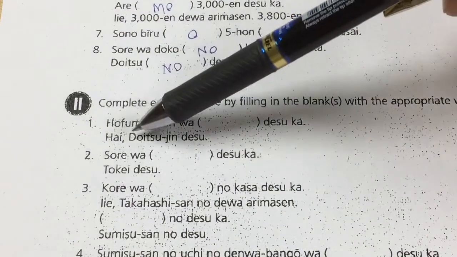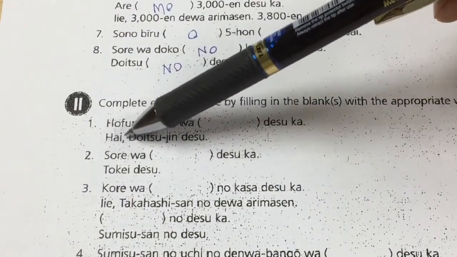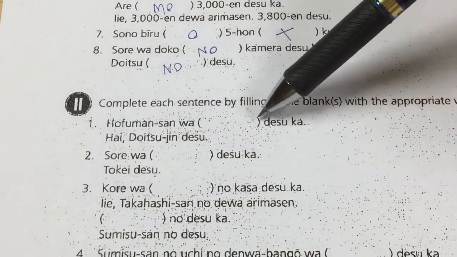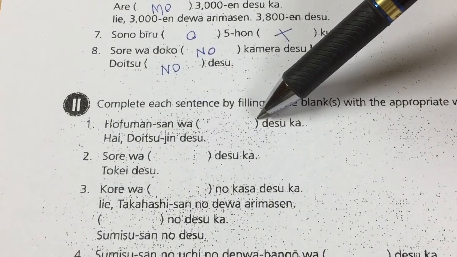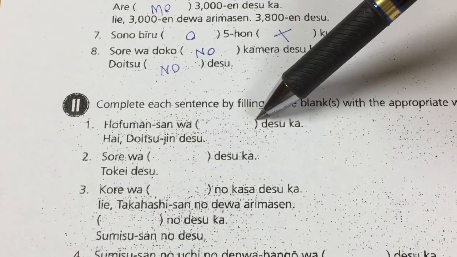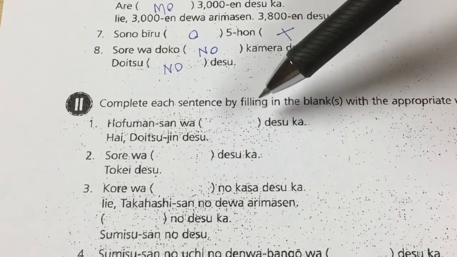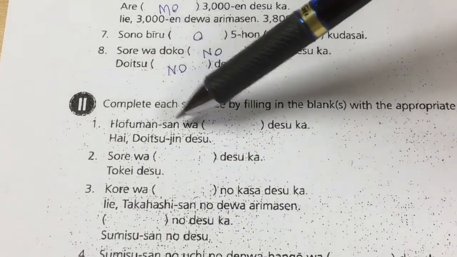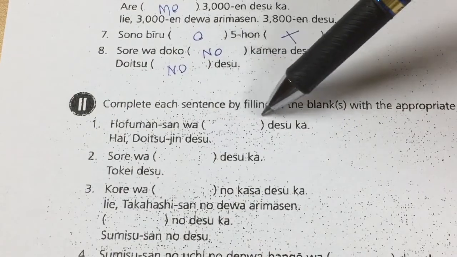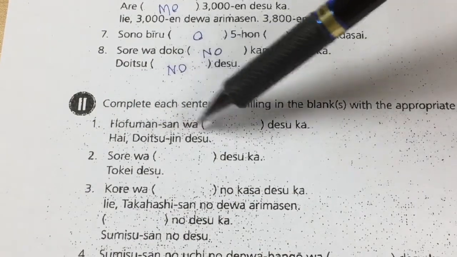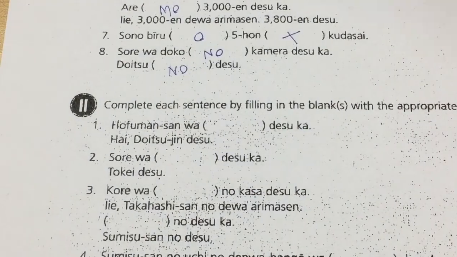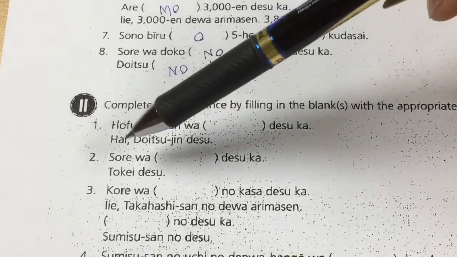But you look at the answer. The answer says yes. So this one should be a yes-no question. It's not the what, when, where, why question. It's a yes-no question. So this one would be Hoffman-san wa Doitsujin desu ka? Hai, Doitsujin desu. Okay, now we move on to number 2.